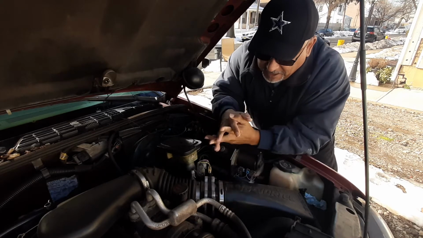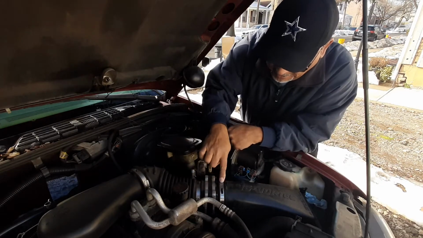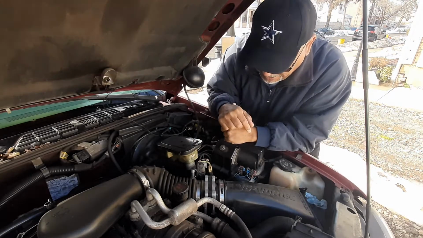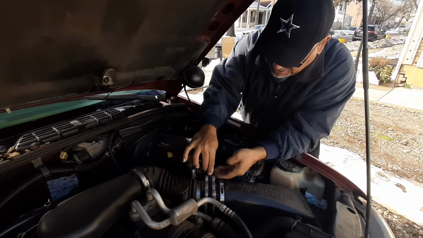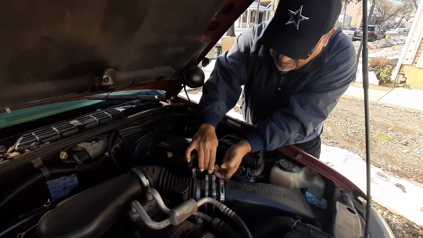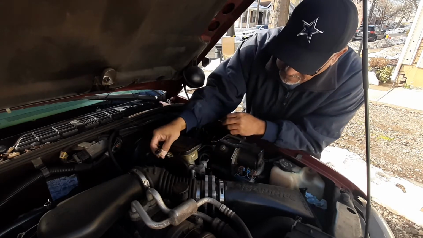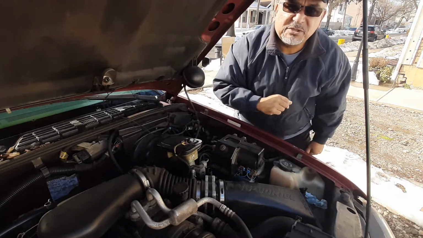So it's right here. It's so simple to change. It's only a clamp here, a clamp here. I'm going to get my 5-in-1 and remove it, and remove this plug. Actually, see if it comes off with my hands. It came right off. Very, very simple. And I'm going to remove those screws. Let me go get my tools.